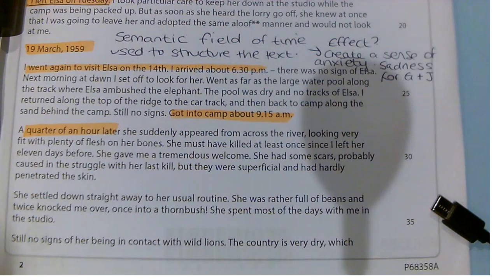So the next section that we move to here, there's a lot going on that we can talk about. Notice the change in sentence structures again. We start losing that formal language, we start losing that formality, and we start getting very short sentences which really works to emphasise the anxiety of Elsa not being where he expected her to be.